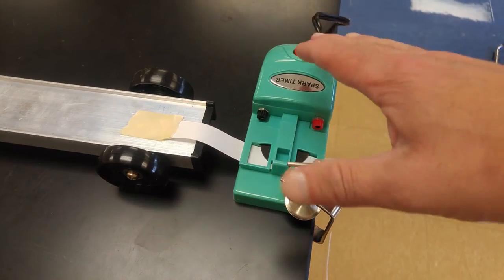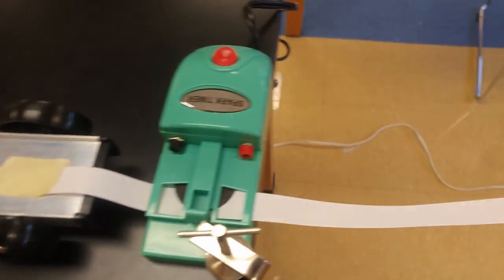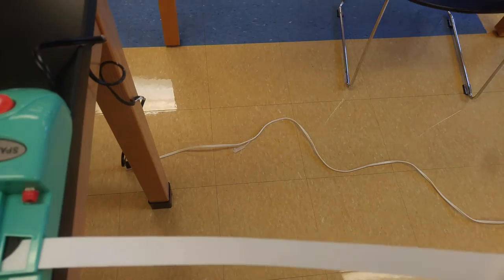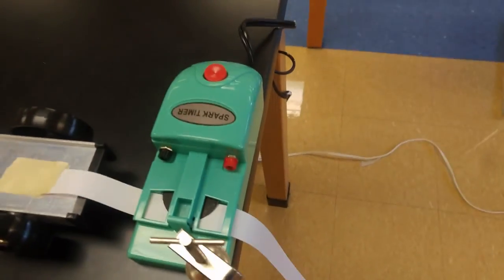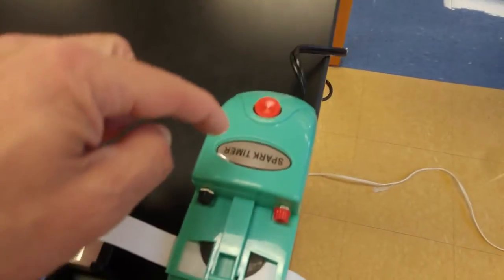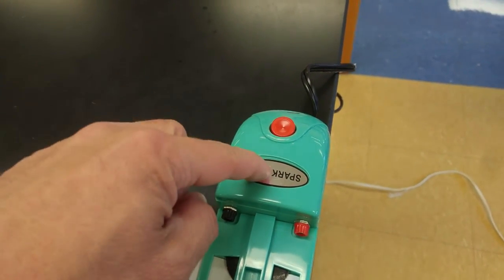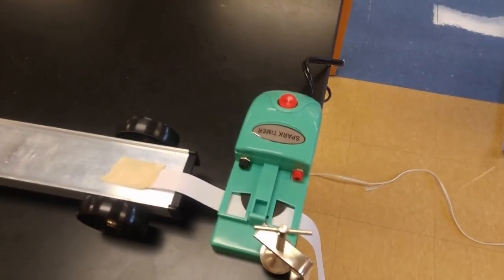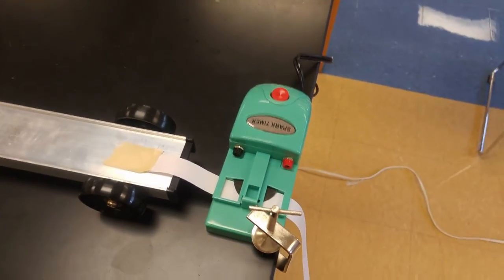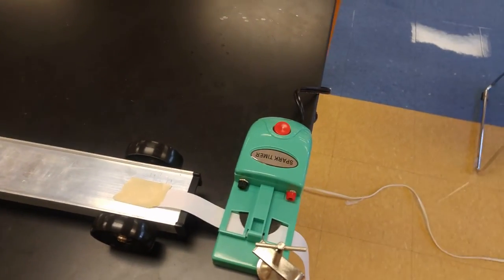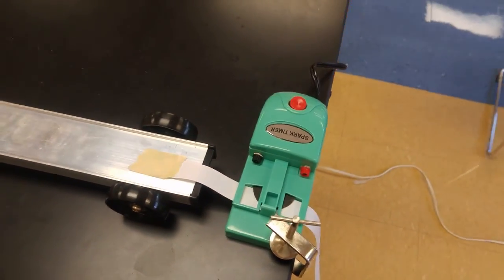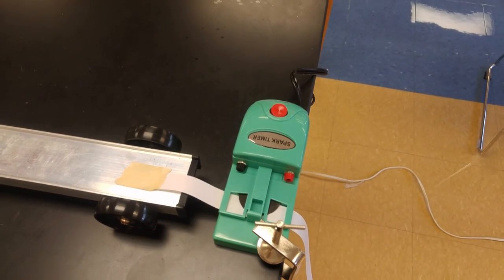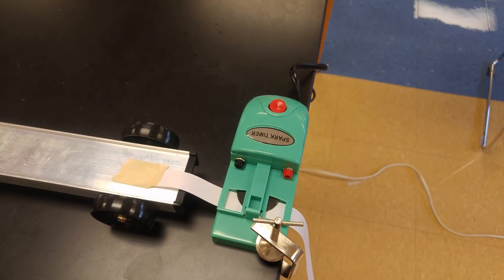So I'll start the car going. We'll have this thing making dots, and then in the end I'm going to have a piece of paper, a paper trail if you will, with a whole bunch of dots on it. And the thing about this spark timer, or this pseudo spark timer, that I know is it makes a dot every 1/60th of a second. So I'll be able to look at my dots, and I know exactly how much time is between them, and I can measure with a ruler the distance between them. So let's go ahead and check that out. Okay, let's check out what's going to happen here.